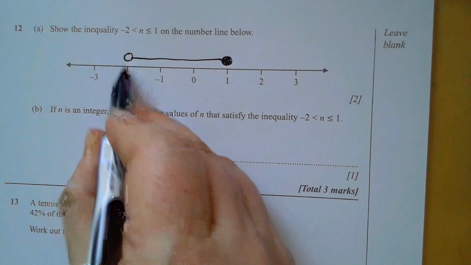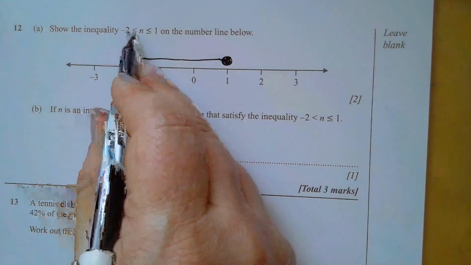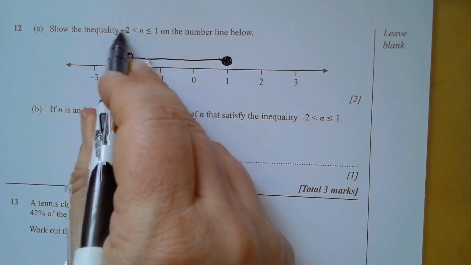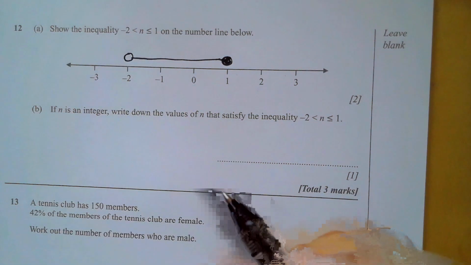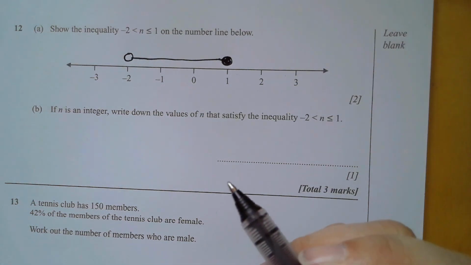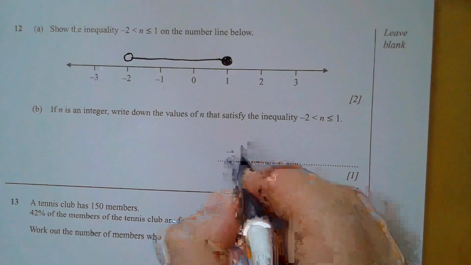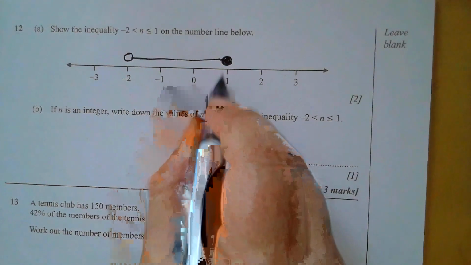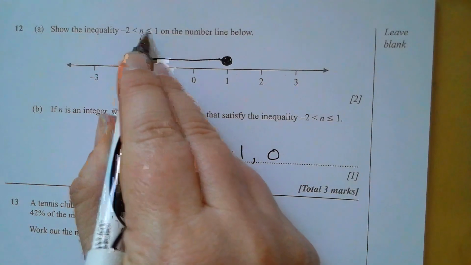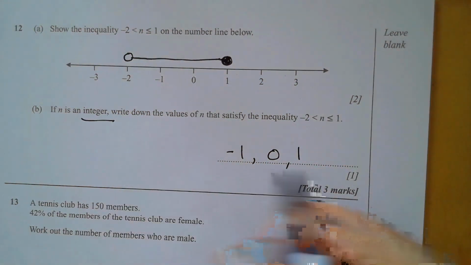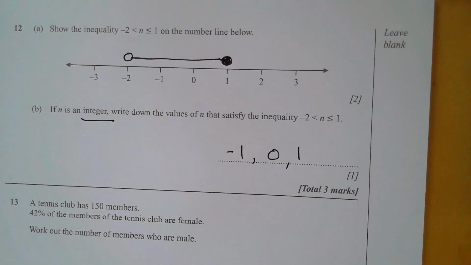This means it isn't -2, n is greater than, but not equal to, so we cannot have -2. It's not in our set of values, so the first integer is -1, 0, and then we can have 1 because n can be equal to 1. We're dealing with integers, that's whole numbers. This is the amount to get the full 3 marks.